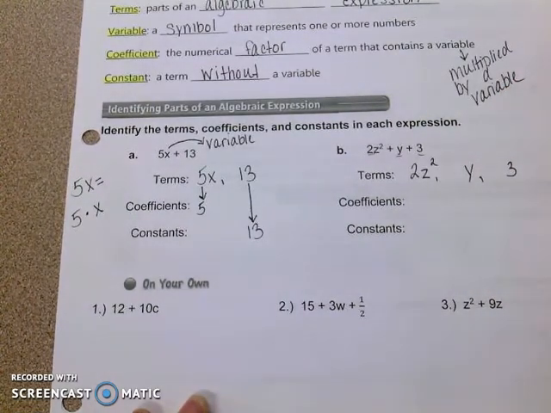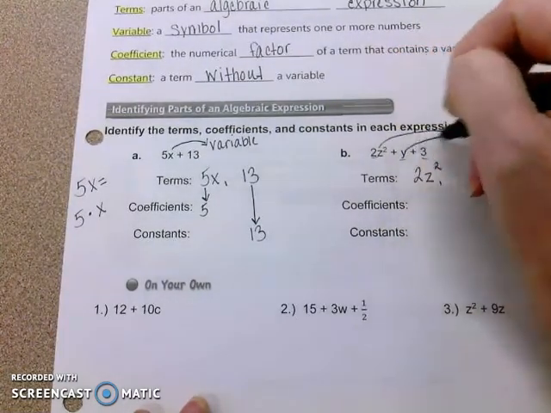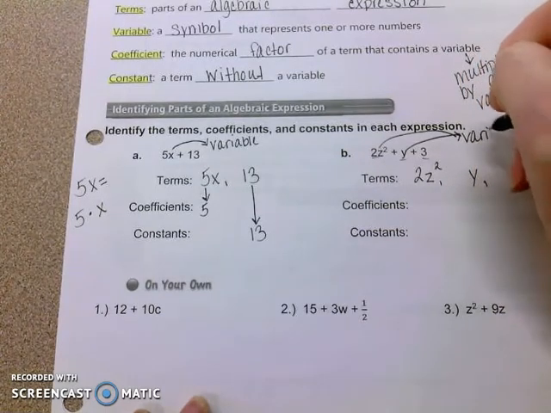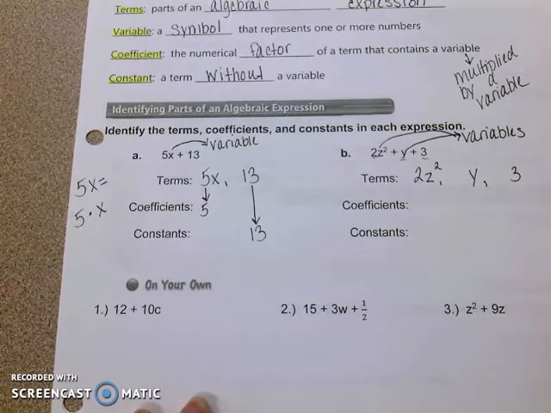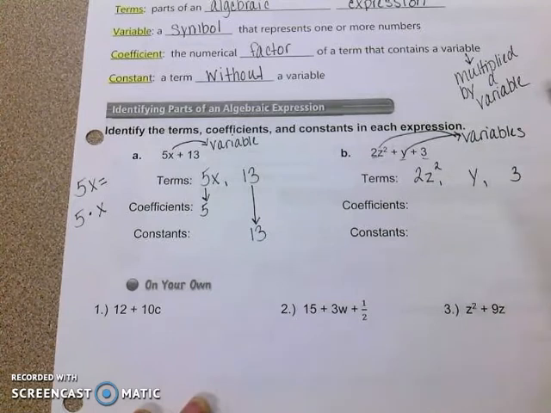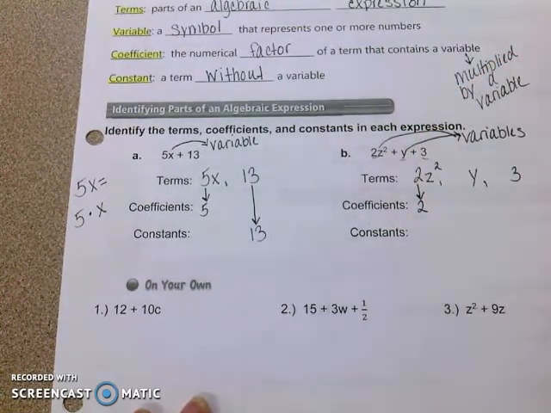We actually have two variables in this expression. Z and y both would be the variables in this case. We have two different variables. So we should have two coefficients if we have two variables. So the coefficient, remember, is the number multiplied by the variable. So in this case, 2 is multiplied by the z squared. So 2 is a coefficient.